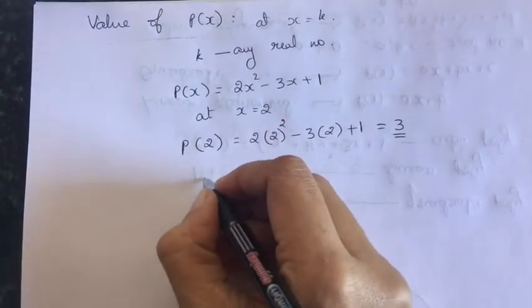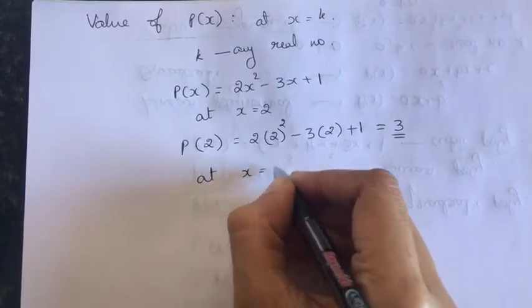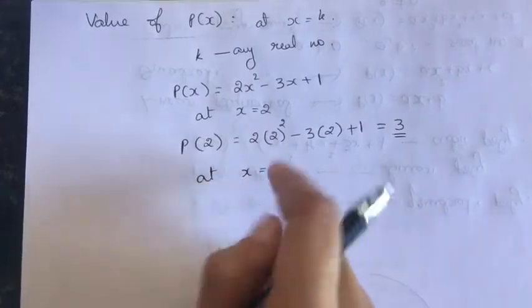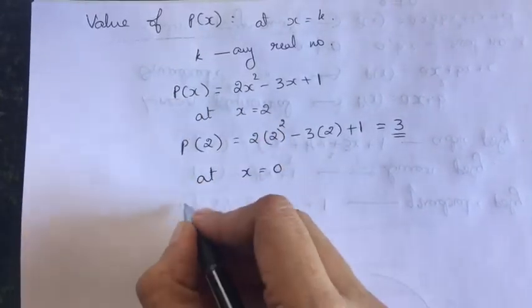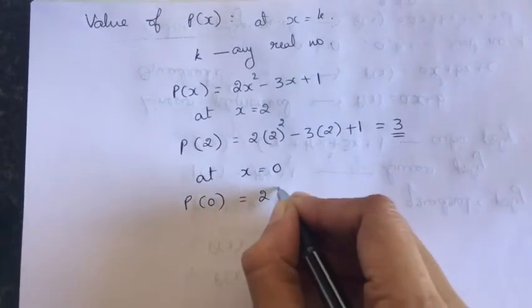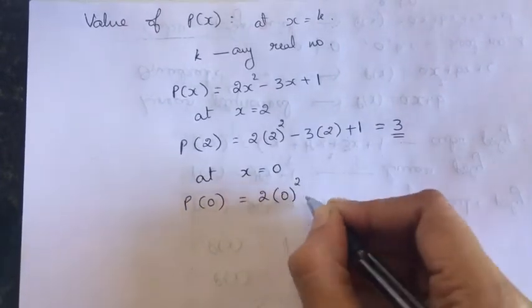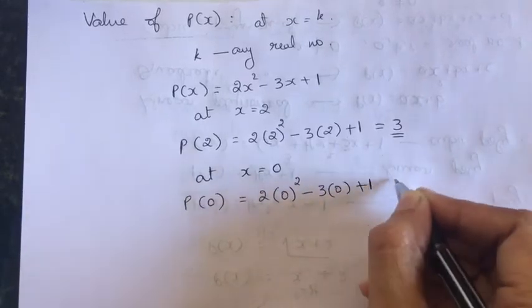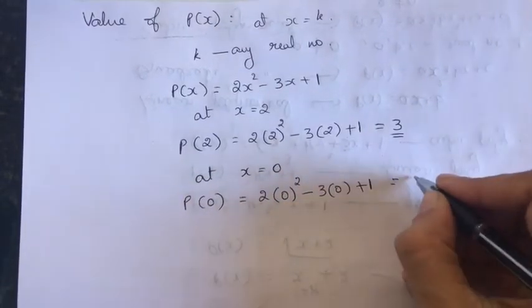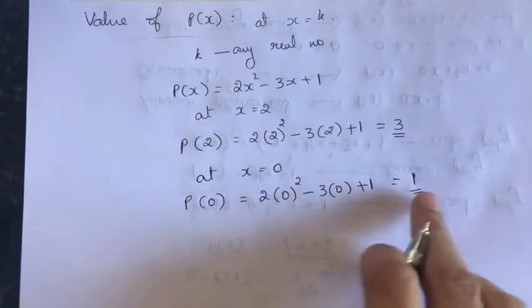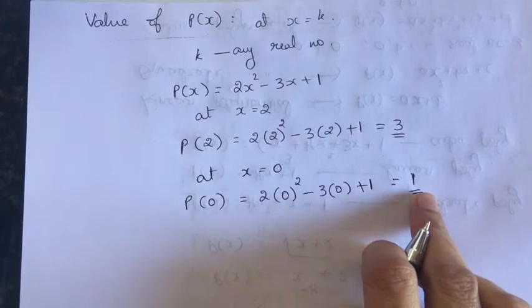What happens at x equal to 0? Suppose I want to find the value of the polynomial at x equal to 0. I just have to replace x by 0. P of 0 is equal to 2 into 0 square minus 3 into 0 plus 1. So these terms will become 0, and this is 1. So P of 0 is 1.